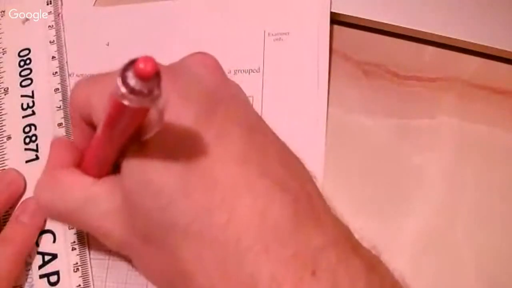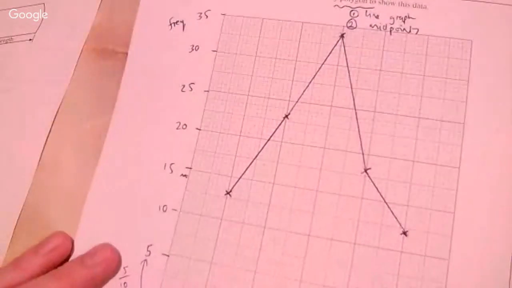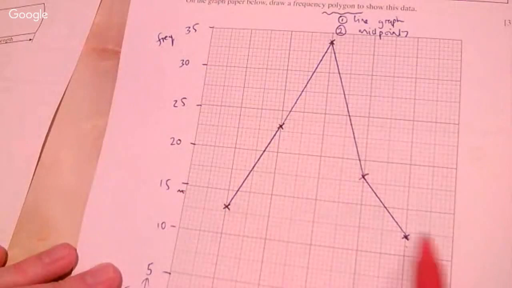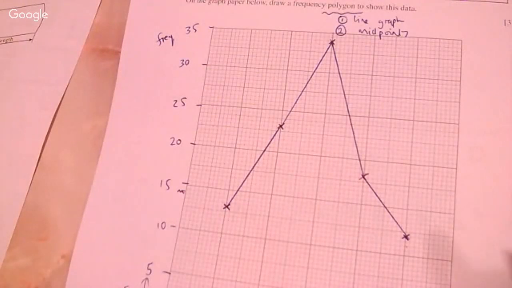And then the way I remember it being a frequency polygon is that I think that if I did join up those last two there, I would make a polygon, a many-sided shape, but you don't join up those last 2 points. Okay? All right then, moving on to question 4.